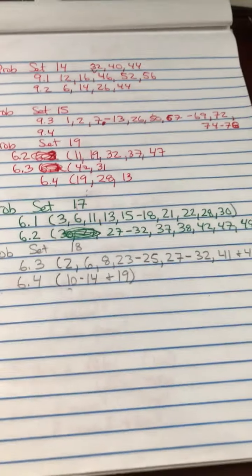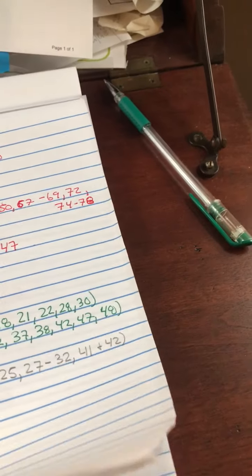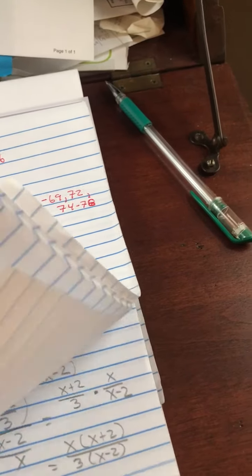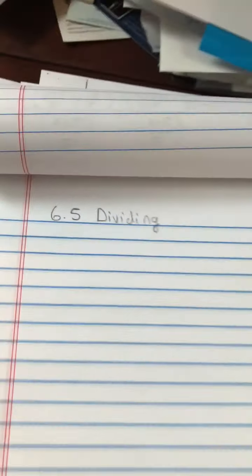All right, so tonight we're doing section 6.5, dividing polynomials and synthetic division. Hopefully I have enough paper for the rest of the class. Okay. All right, so 6.5. See, unlike the classroom, I don't already have a board's worth of notes for you. Dividing polynomials and synthetic division.